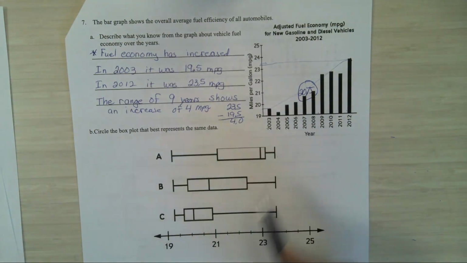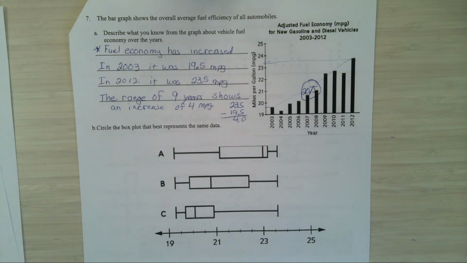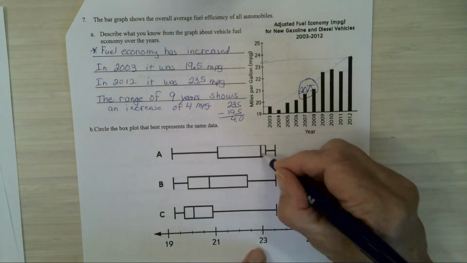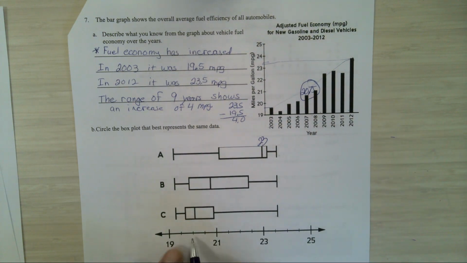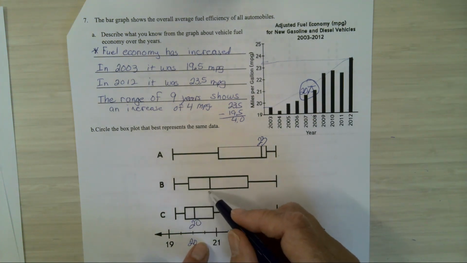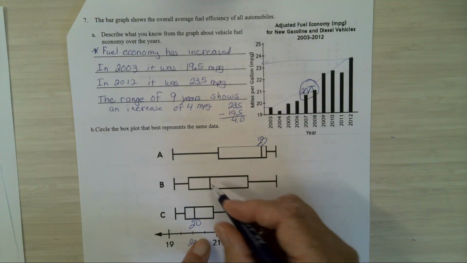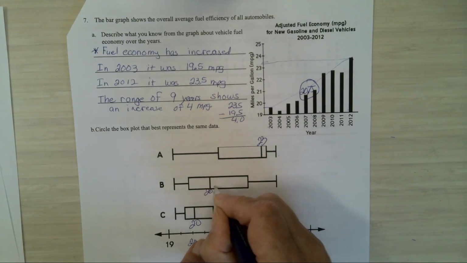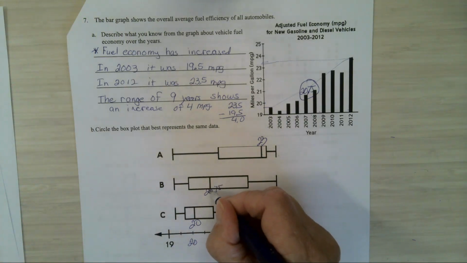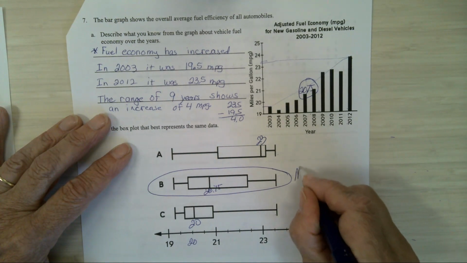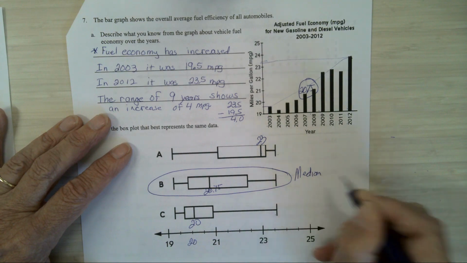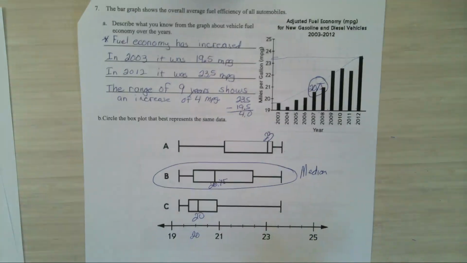Which one of these medians is closest to 20.75? This one is 23. 19, 20. This one is 20. This one, it looks like it's closer to 21 or 20.75. So the answer choice is B. And we used our median to determine it. And the numbers are spread out.